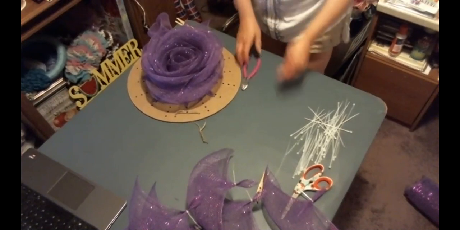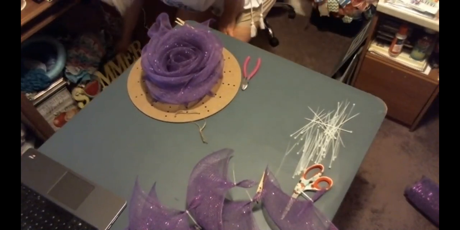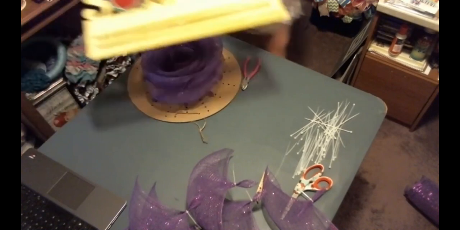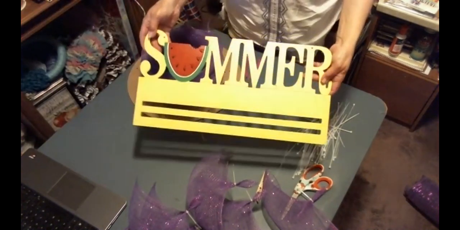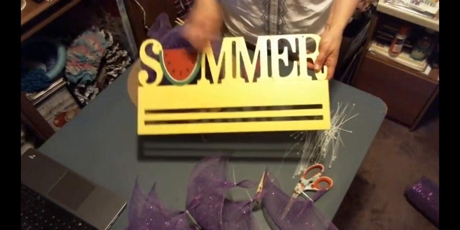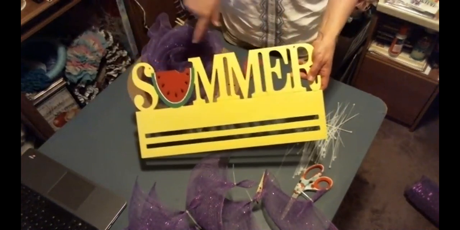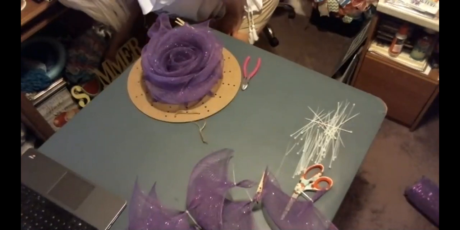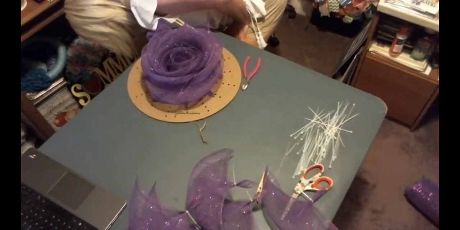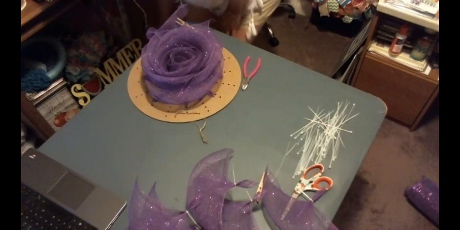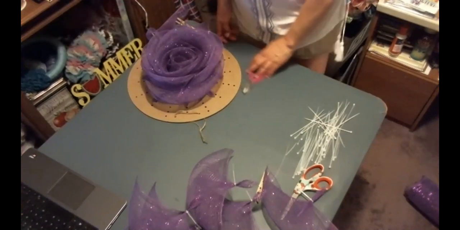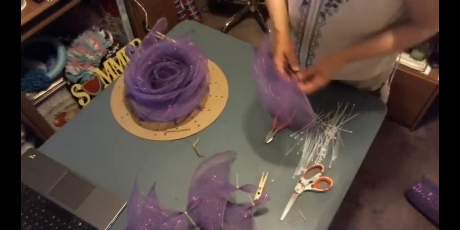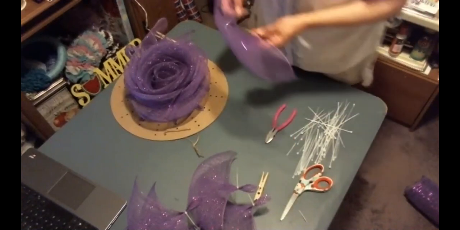You guys can see my summer sign sitting down here from Dora. I can't wait to use this. Isn't that so cute? You attach the mesh down here, and there are little holes here to attach your string to. I'm excited to use that for class. And she paints them too. You can get them painted or unpainted, but everybody told me to order it painted. It's a lot easier.